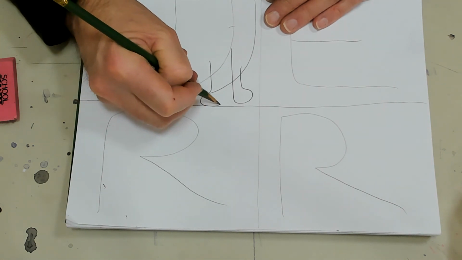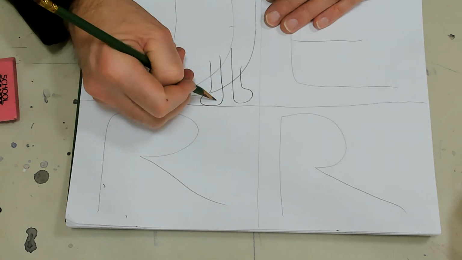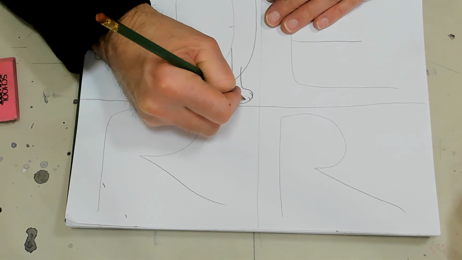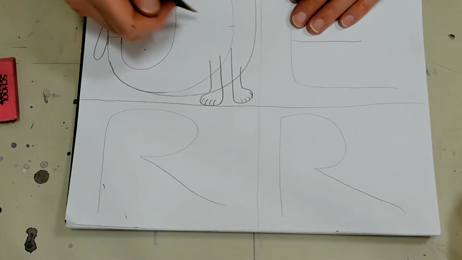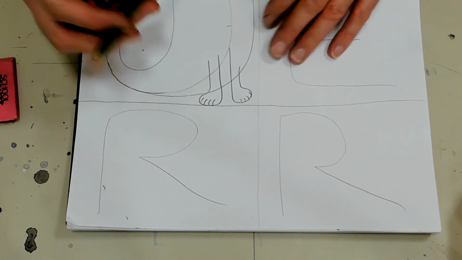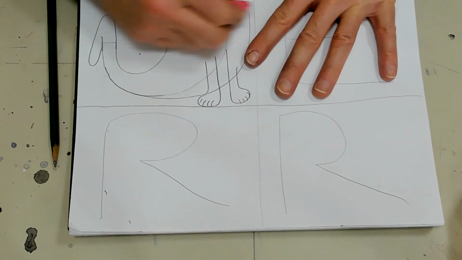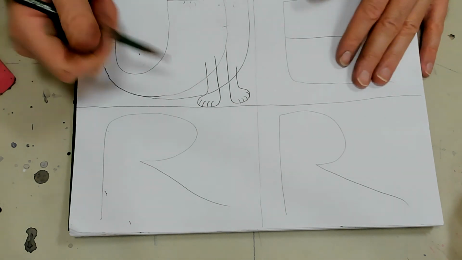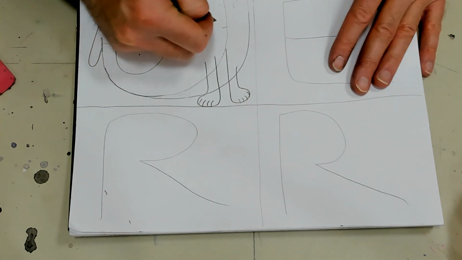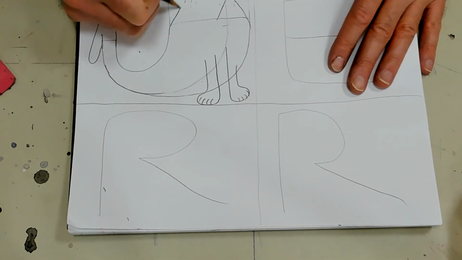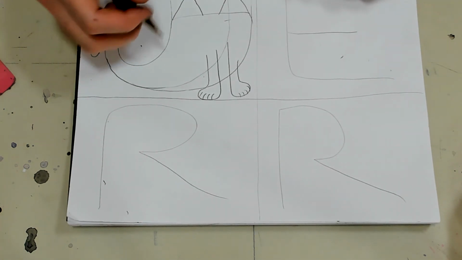And I'll try to make them match. 1, 2, 3, 4. And I want to bring this line down so I have room for ears. But I still have to keep the shape of the J. So I'm going to kind of drop it down like this. And then I'll go up here, up here.